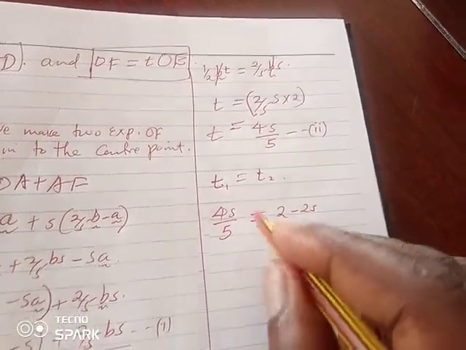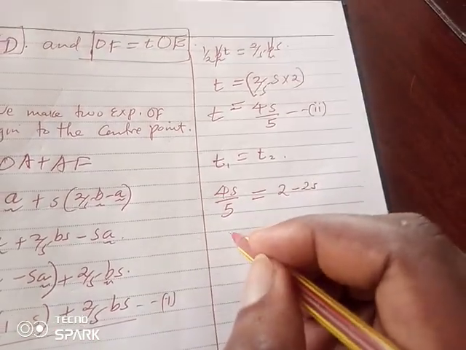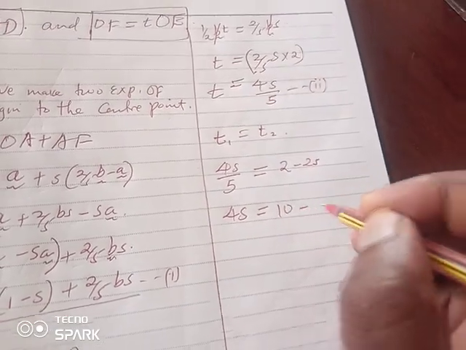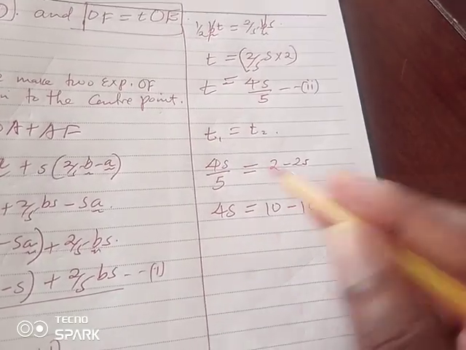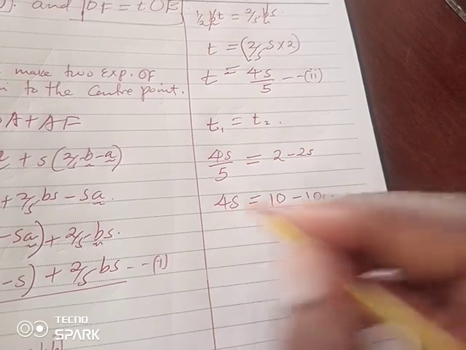I'm only left with an equation of S to be able to find the value of S. So multiplying both sides by 5, I will be having 4S is equal to 10 minus 10S. Let minus 10S come this side, or I add 10S.